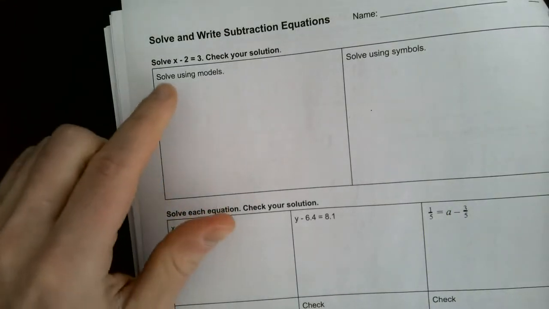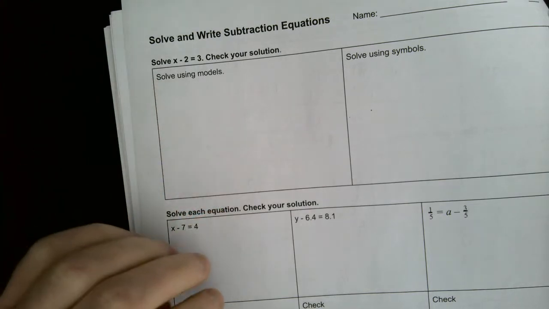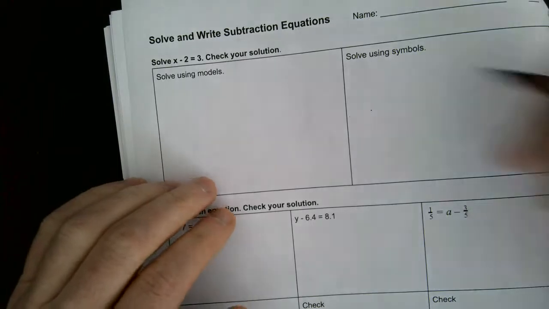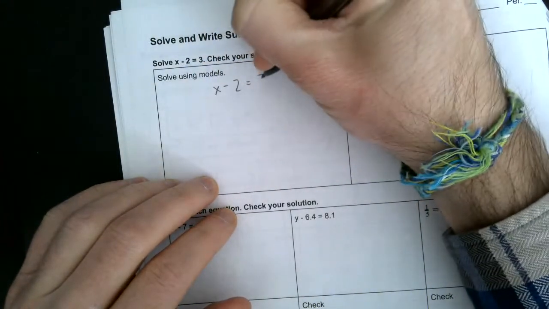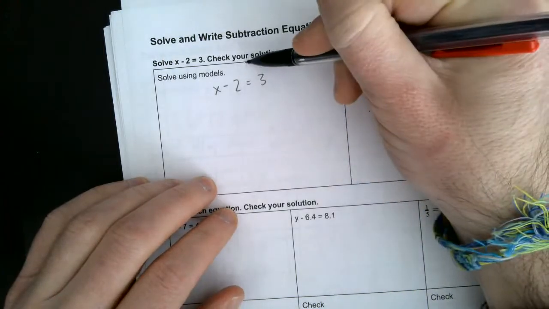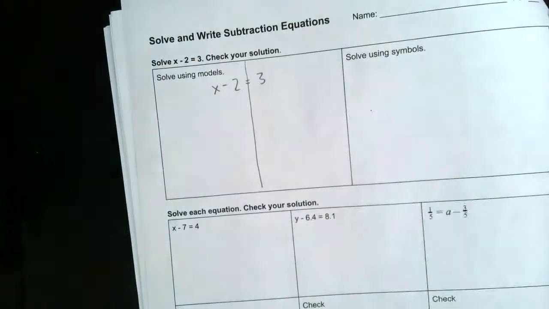Here we go. We're going to start with some models here. And this one's a little hard to show, but we have x minus 2 equals 3. I'm just going to jot that down. X minus 2 equals 3. So that means if I do a division line here, this side's equal to 3 and this side's also equal to 3.